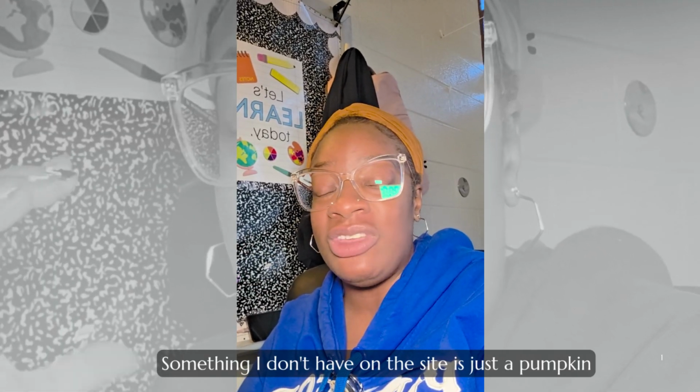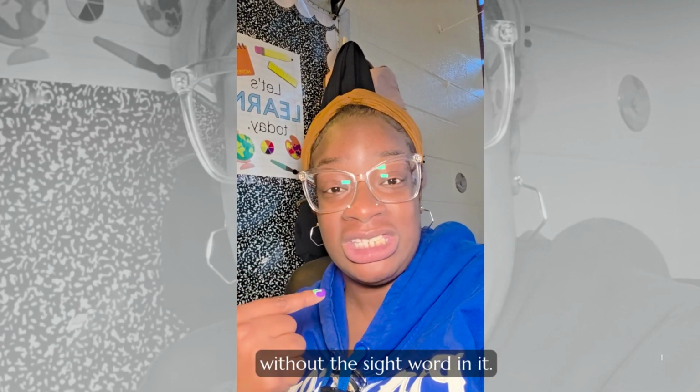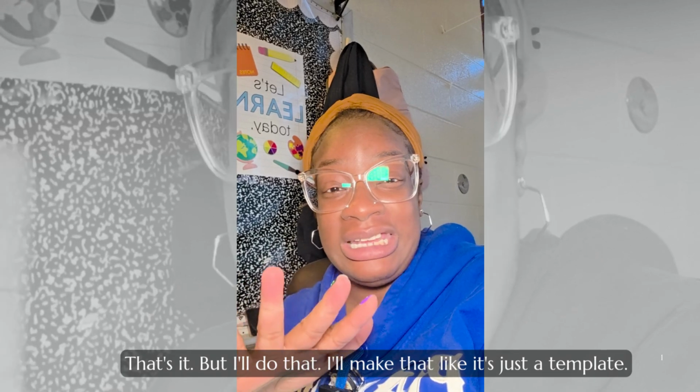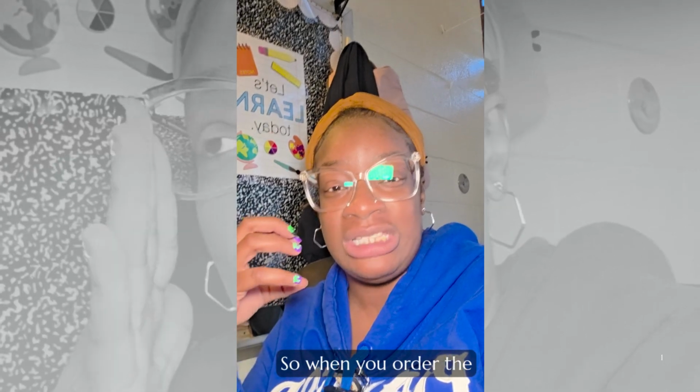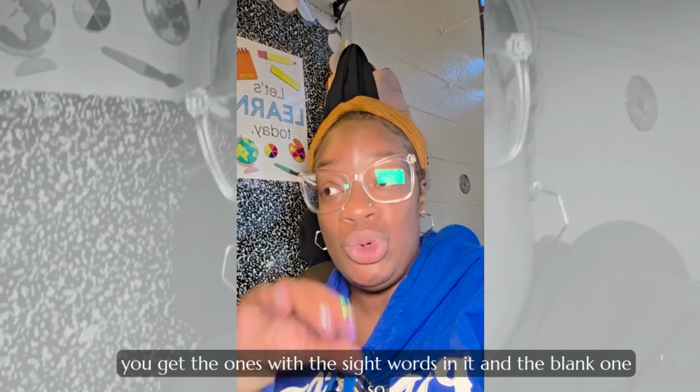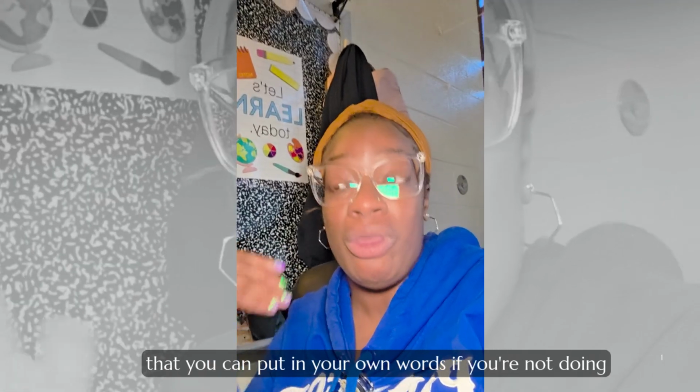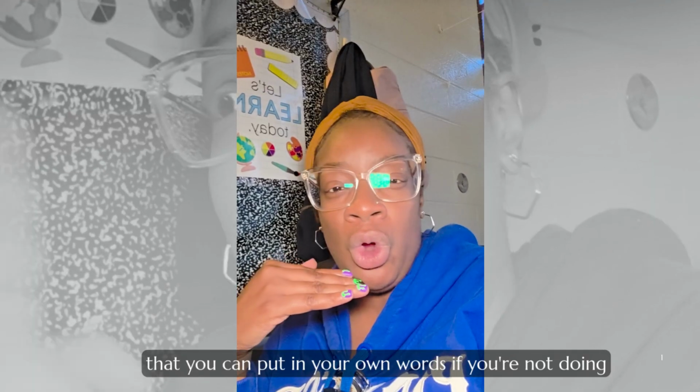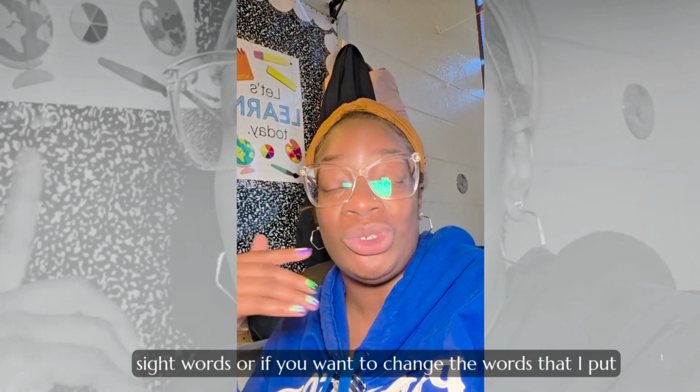Something I don't have on the site is just a pumpkin without the sight word in it. But I'll do that. I'll make it just a template. So when you order the activity, you get the ones with the sight words in it and the blank one, so that you can put in your own words if you're not doing sight words, or if you want to change the words that I put in there.